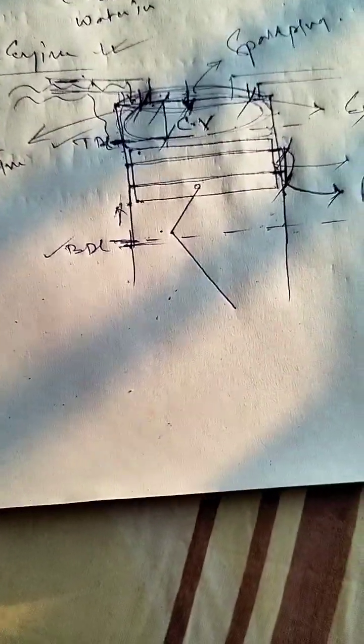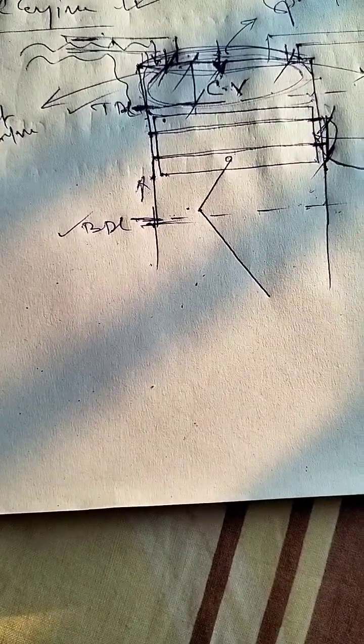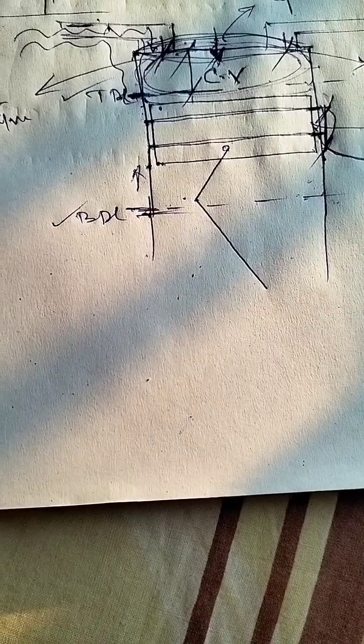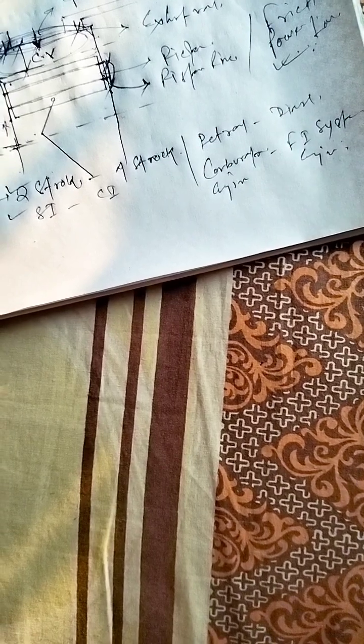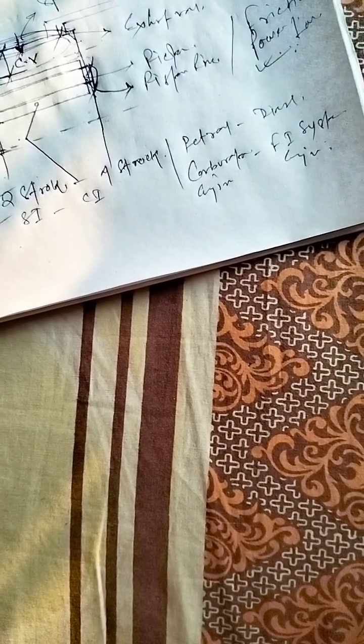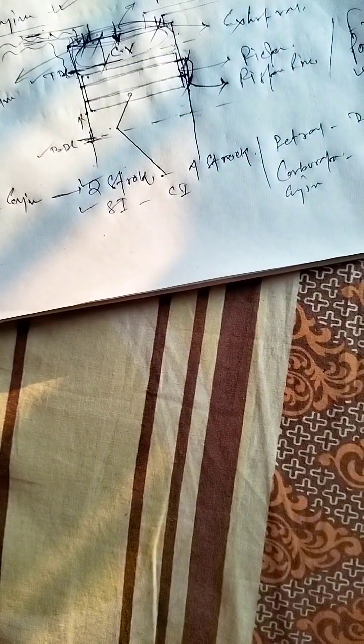This is all about this topic. In the next video, we talk about the types of IC engine we get. As you see here, in IC engines you get the 2-stroke engine, 4-stroke engine, SI engine, CI engine, petrol engine, diesel engine, the carburetor engine, and FI system engine. We talk about all of these one by one in later videos.